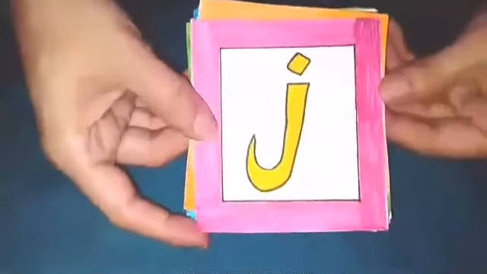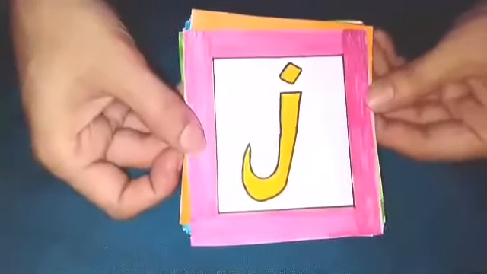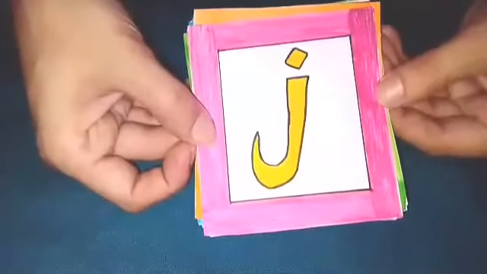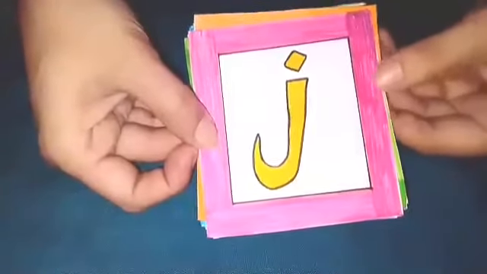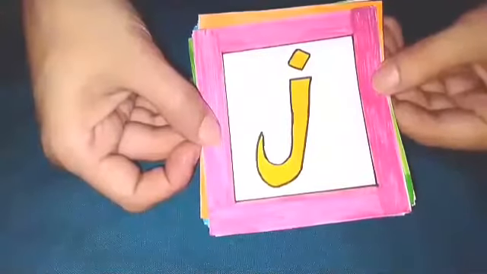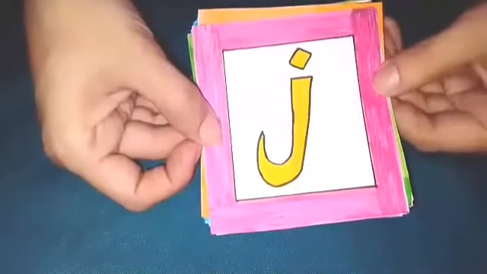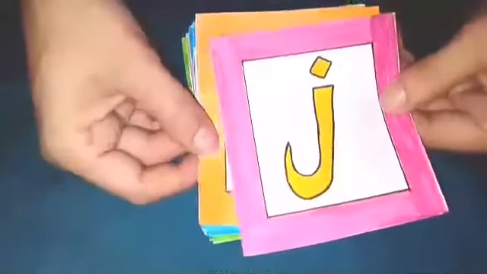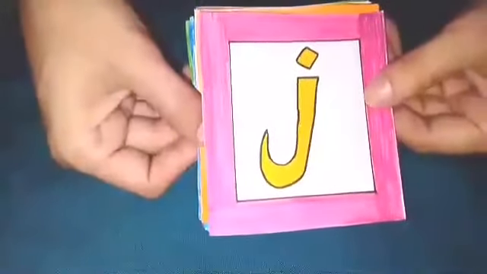Next letter is J. You have to sound it like j. J says jet. J says jacket. J says jug. The sound of J is j. Keep it in your mind and recognize this letter.